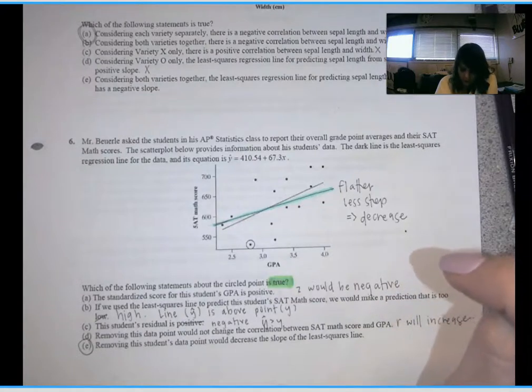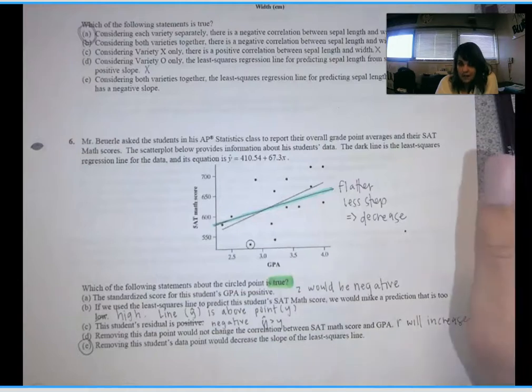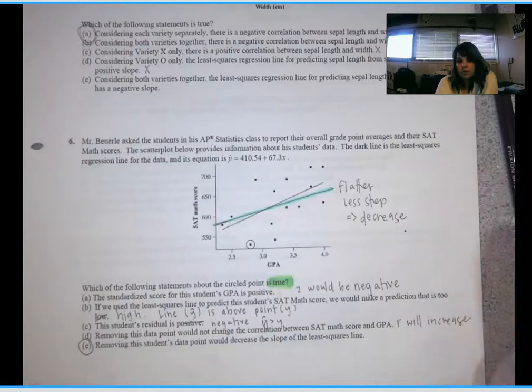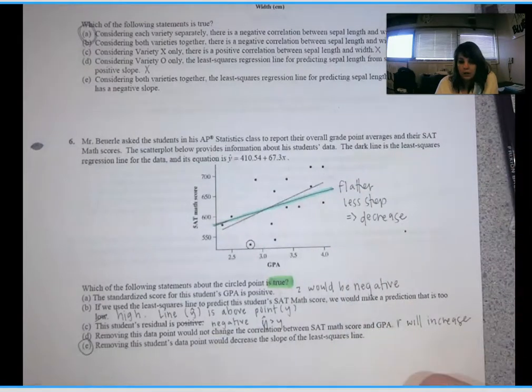D, removing this data point would not change the correlation between SAT math score and GPA. No, R would increase. If you take that point away, R is going to increase. Typically, if you take away a point or add a point, R will change unless it is very close to the regression line. So in most cases, unless it's close to this line, your R will probably be affected. So it has to be E.